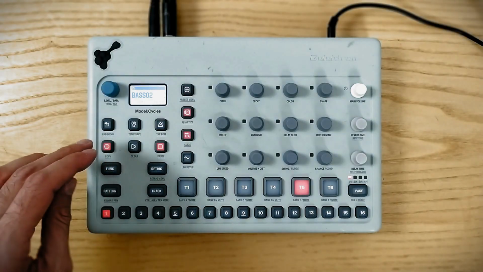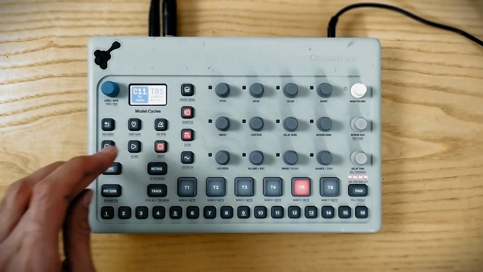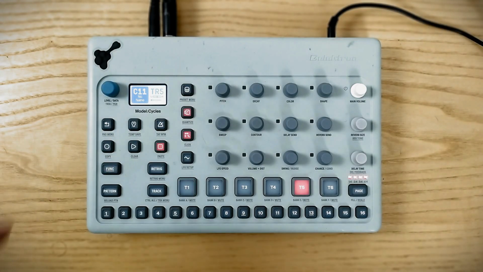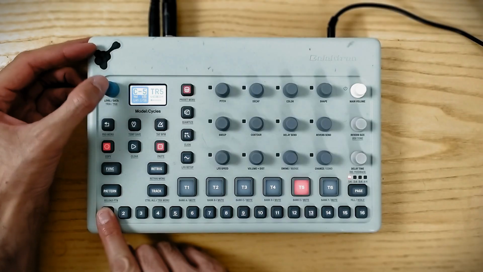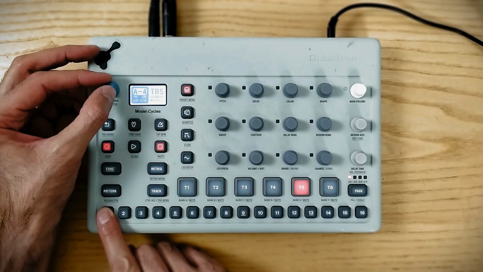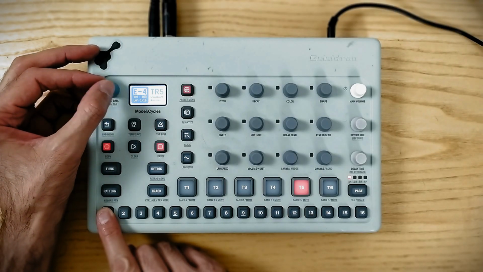Okay, now in theory, we got the right note. It's just the wrong note. We get, okay, E4.